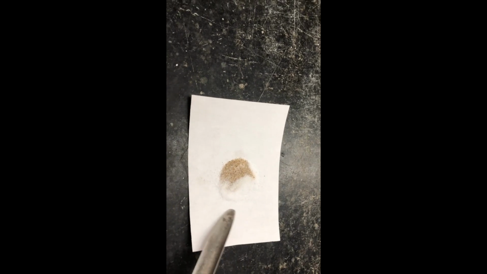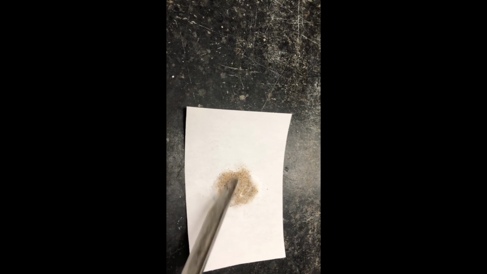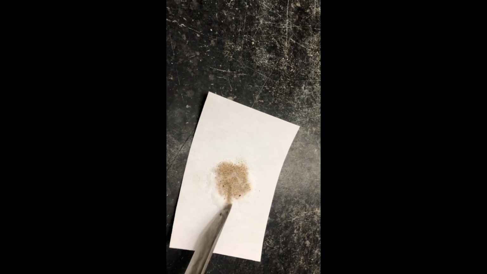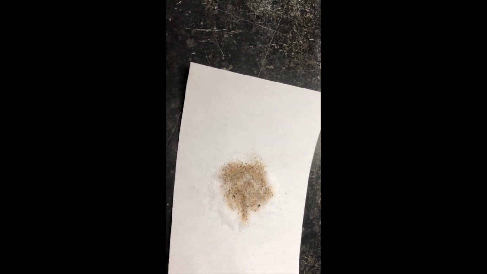So here I have a combination of sodium chloride and sand, and I'm mixing it around. You can see what happens when you mix those two substances.